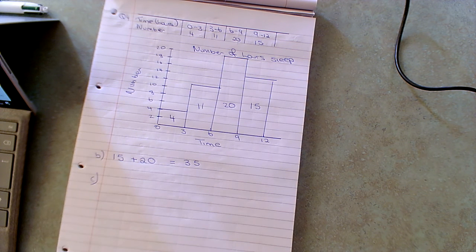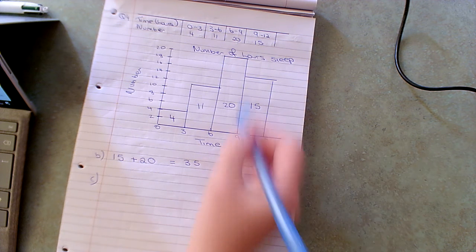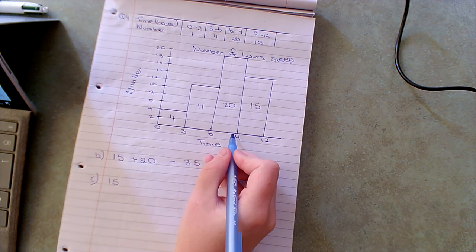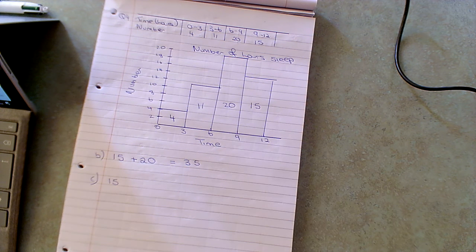Part C then, it is, what is the least possible number of people who had over 8 hours sleep? Okay, right, these people definitely had over 8 hours sleep, 15, but all of these could have been 6, 7 hours sleep, so that means we don't include them for the least possible. So my answer for C is 15.